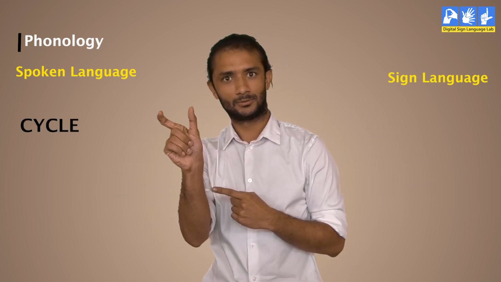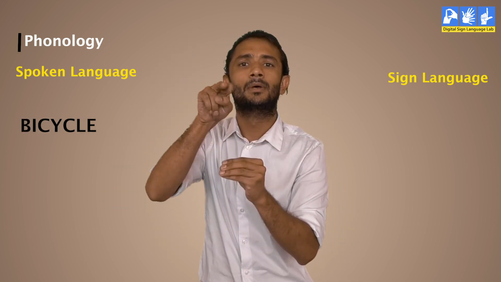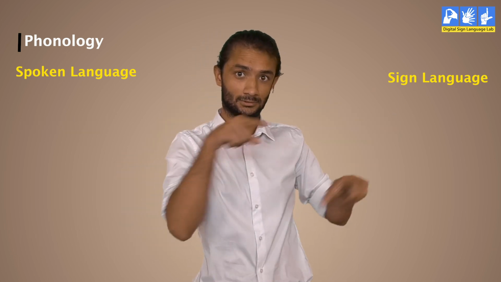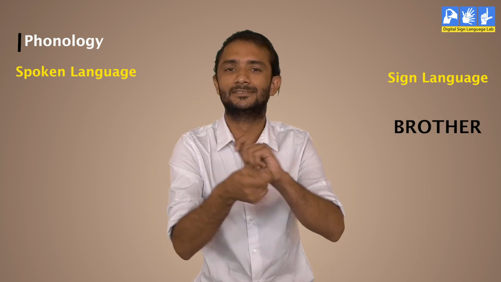Look at another example. In spoken languages, adding the bound morpheme bi to cycle makes it bicycle, which completely changes its meaning. For sign languages, adding a sibling sign to the man sign changes its meaning to brother.